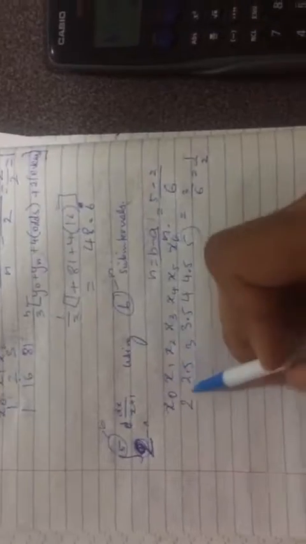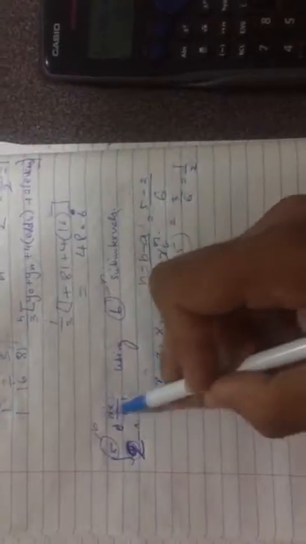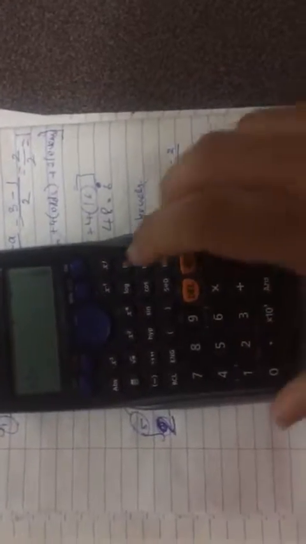What we have to do next is find the y values. To find the y values, we put these numbers into the equation. The function is 1 over x plus 1. So 1 over 2 plus 1 is 1 over 3.